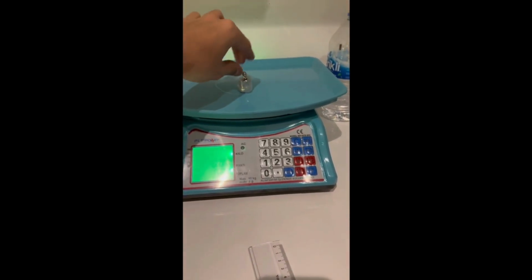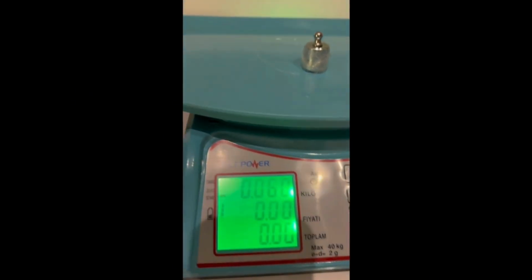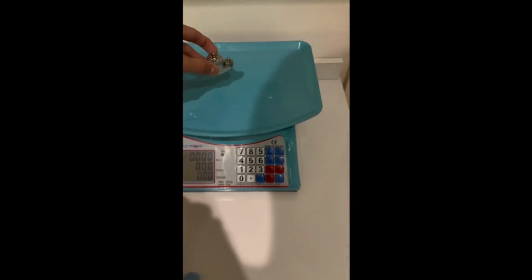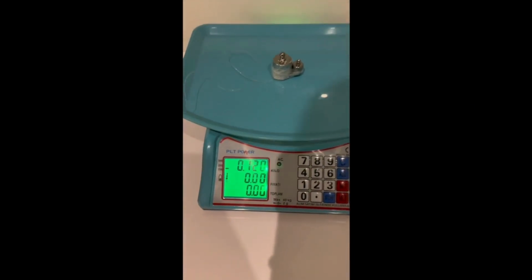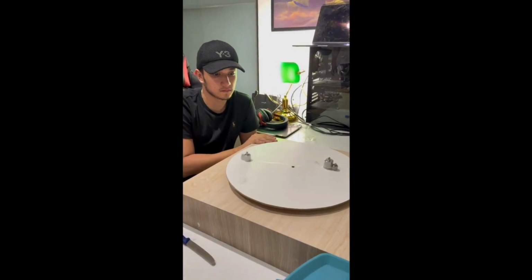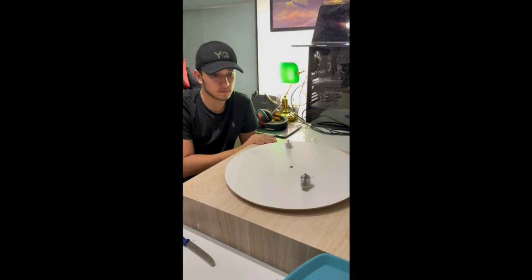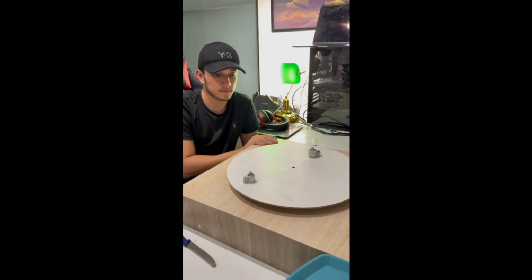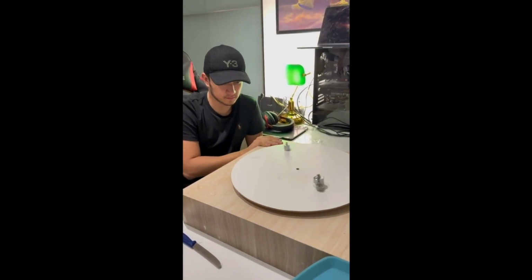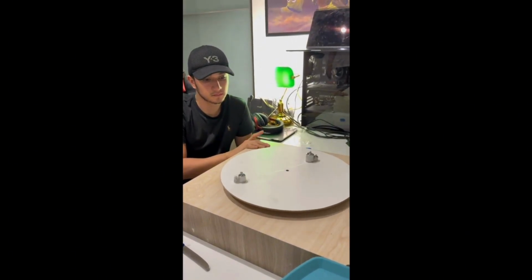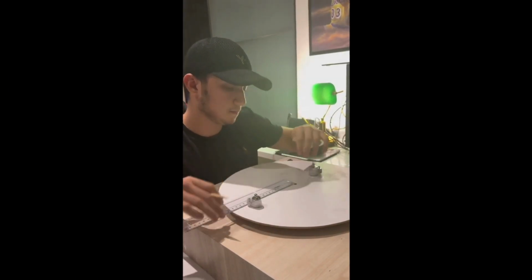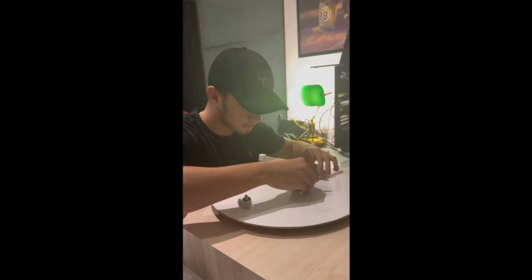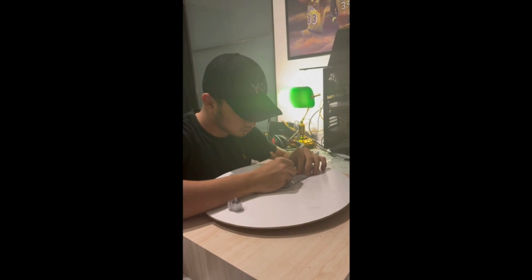For the final trial, I used 120 gram and 60 gram masses and followed the same rotation procedure. After the masses reached a steady equilibrium position, I measured their radii. The 120 gram mass settled at 6.4 cm and the 60 gram mass settled at 13.1 cm. As in the previous trials, the heavier mass stayed closer to the center, while the lighter mass remained further out, matching the expected theoretical behavior.